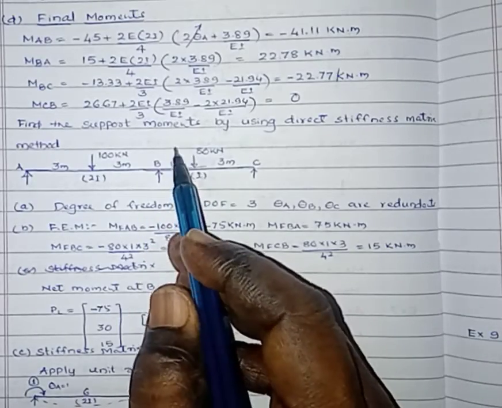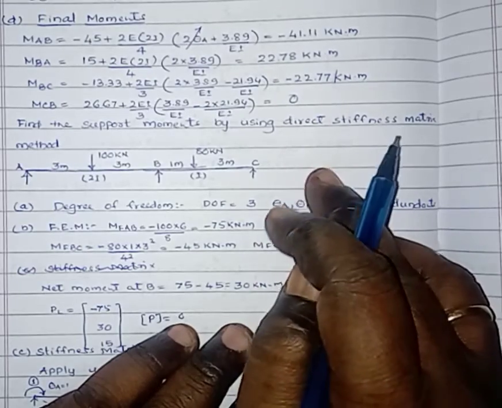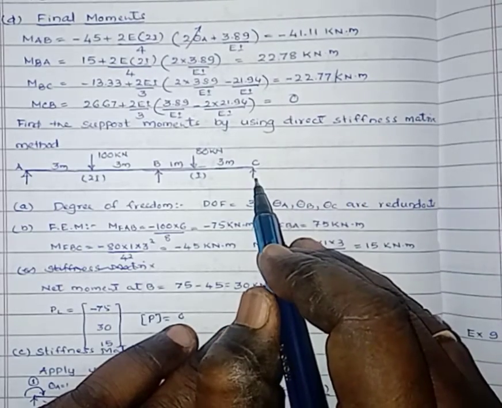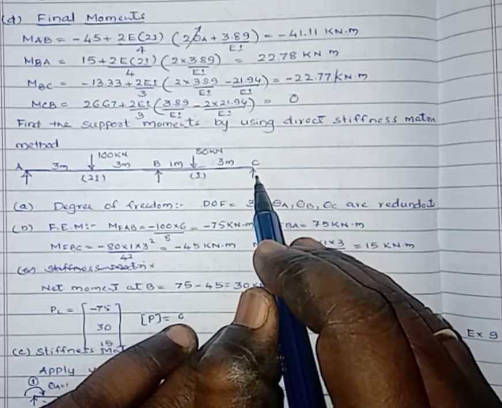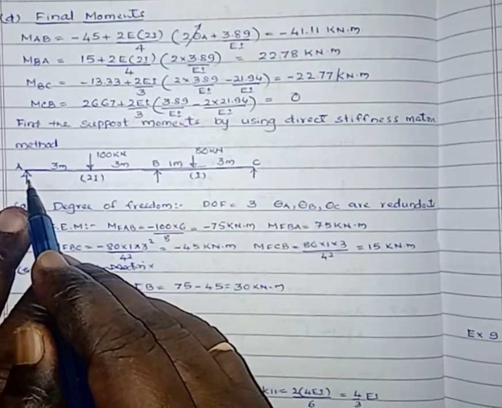Find the support moments by using the direct stiffness method for the figure shown. Here this one is a continuous beam.